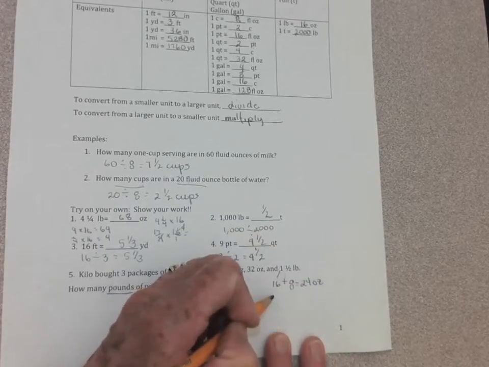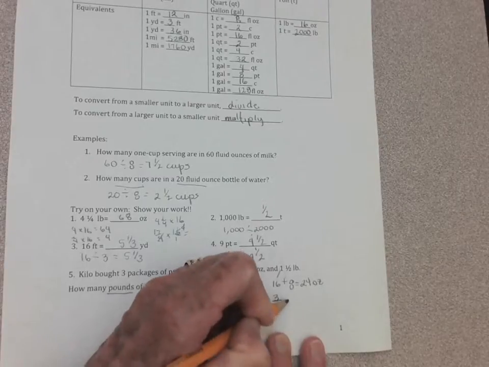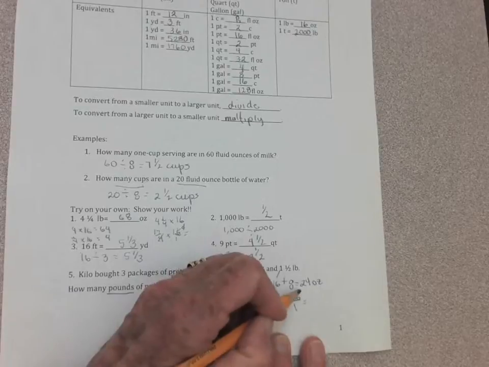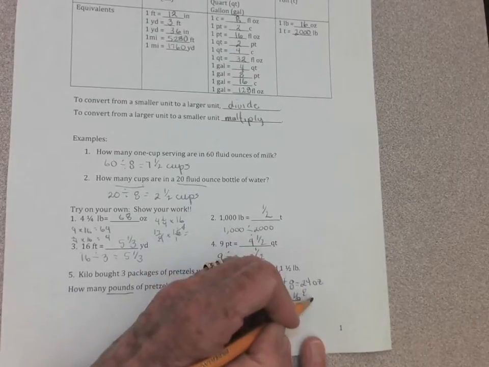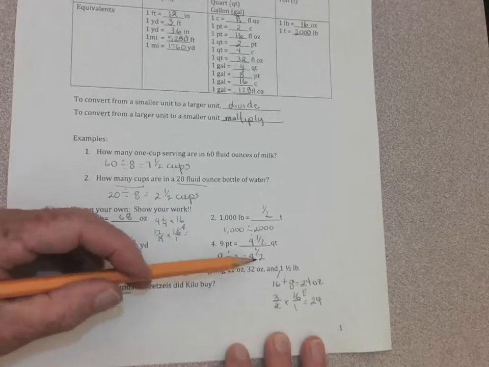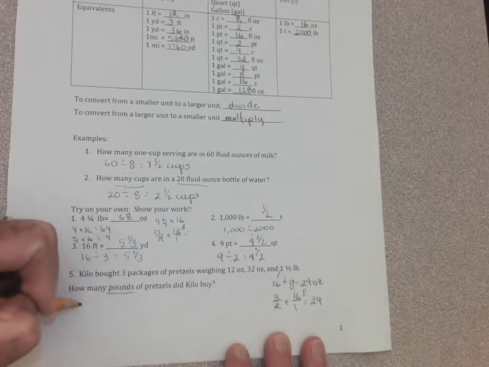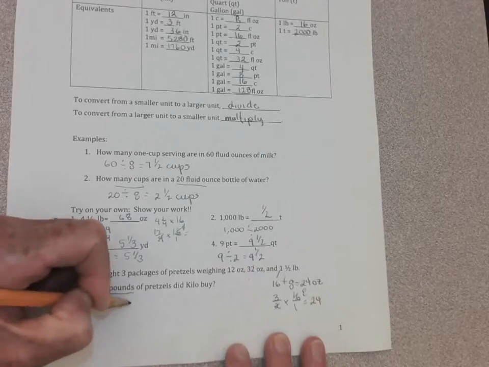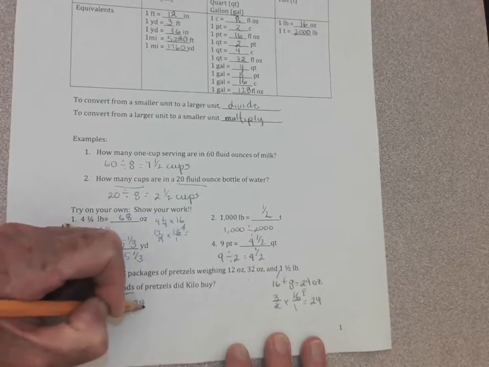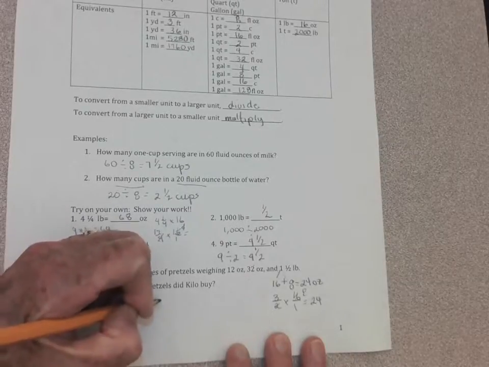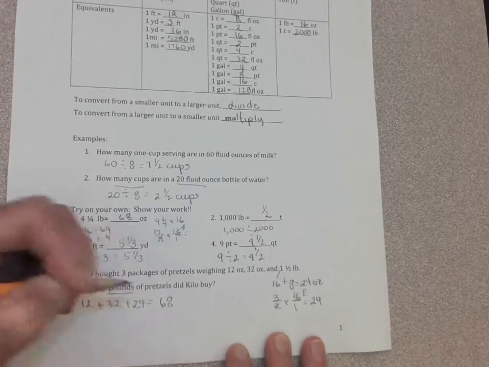Some of you might just go 3 halves, 1/2 times 16, and get the same answer. It's okay, whichever way you do it, but we have to have the same unit of measure when we're adding that up. So then we have 12 plus 32 plus 24, which equals 68.